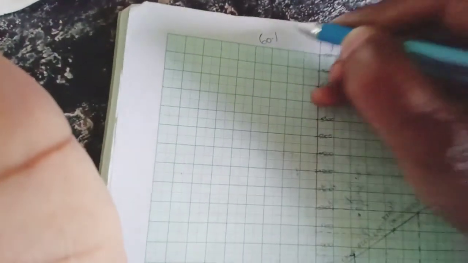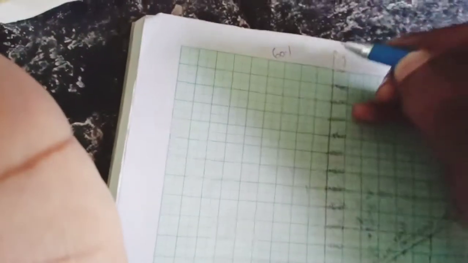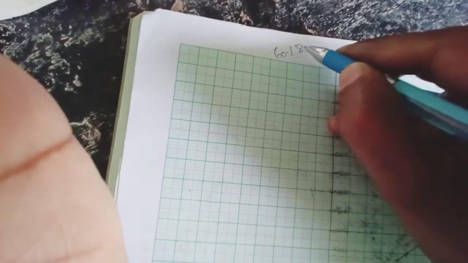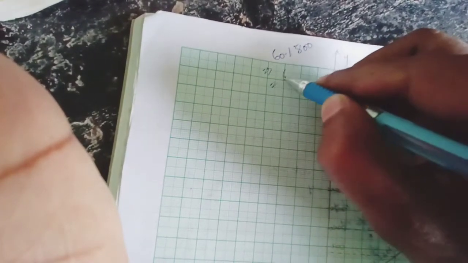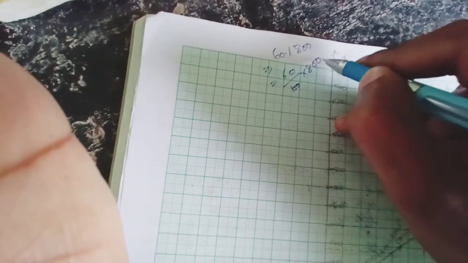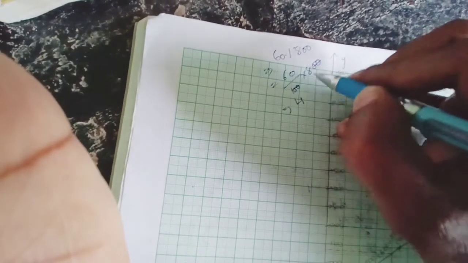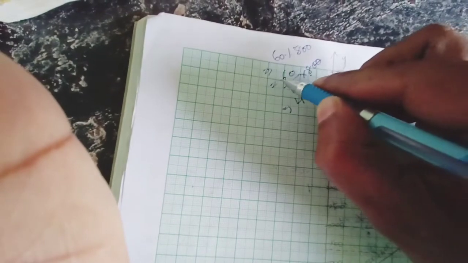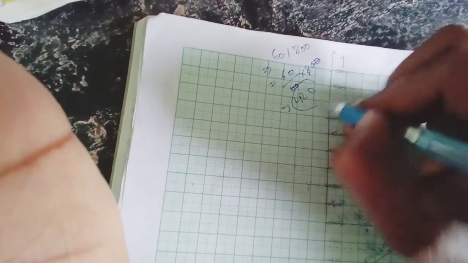That means, simply, 60% of 800. 60 by 100 into 800. This and this are going to cancel. 6 eights are 48, so 480 people. So it will be 480 people, children.